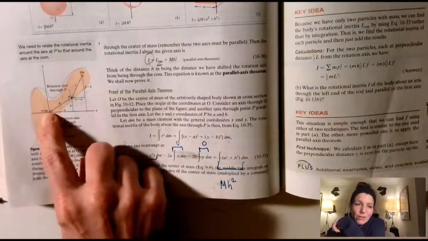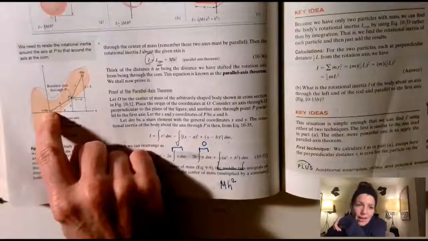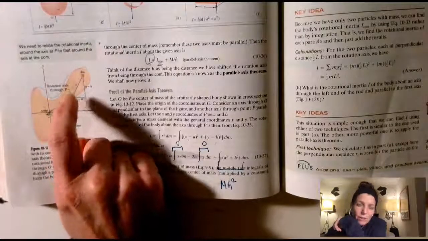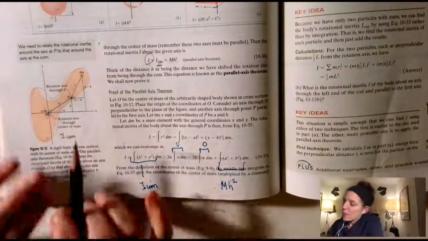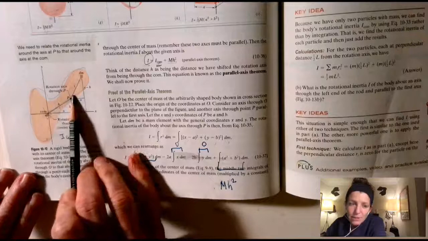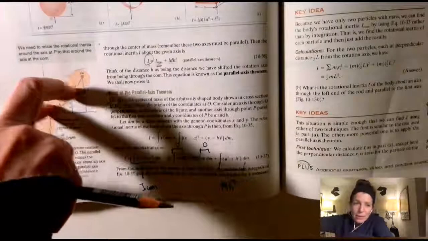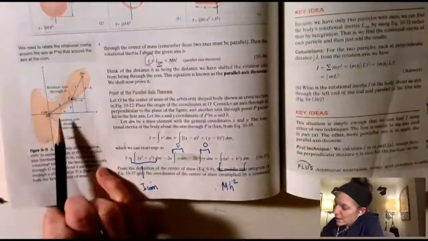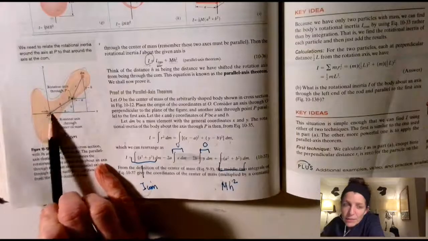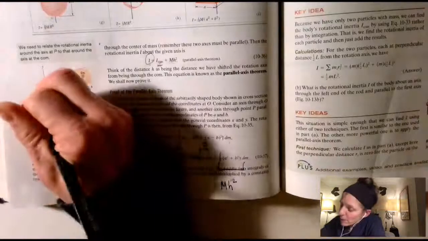So what I would do is take the I at the center of mass, add mh squared, where h is the distance here, and that's my new moment of inertia. The way they prove it is kind of neat. You look at h, the distance between the two axes, which are 3D, pointing into the page next to each other. We call this a and this b, the location of P relative to the center of mass, which is at 0, 0.